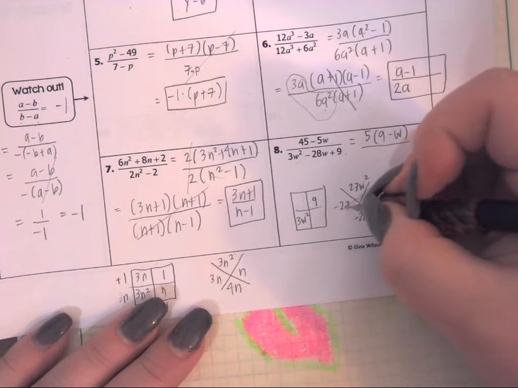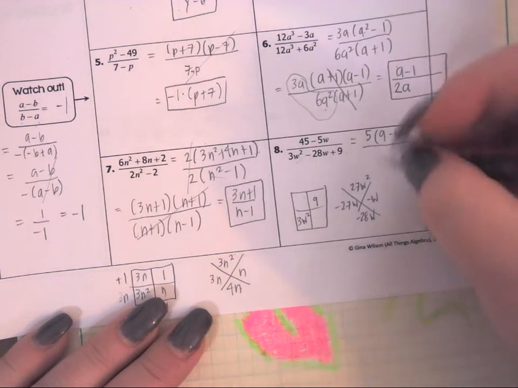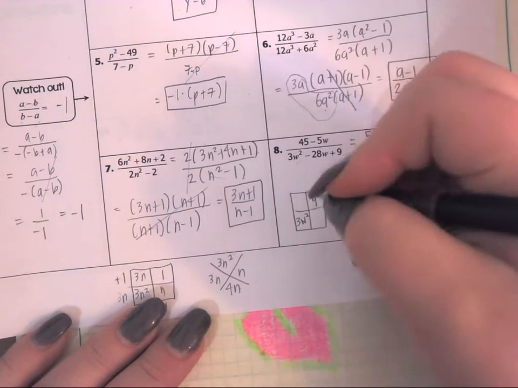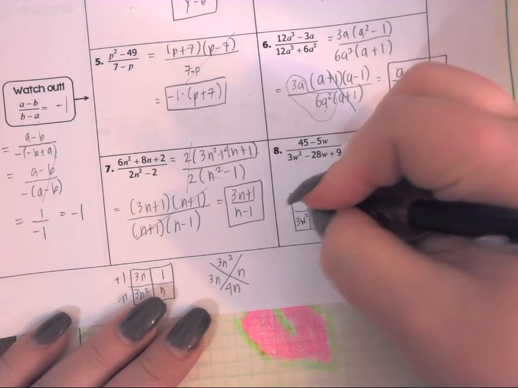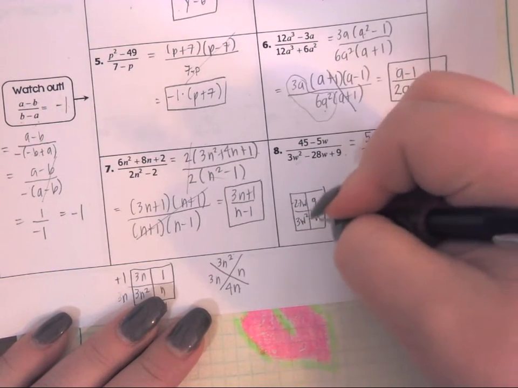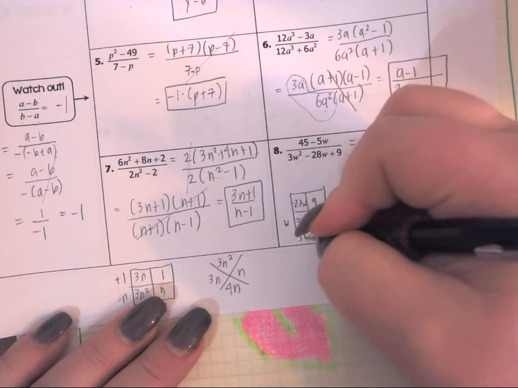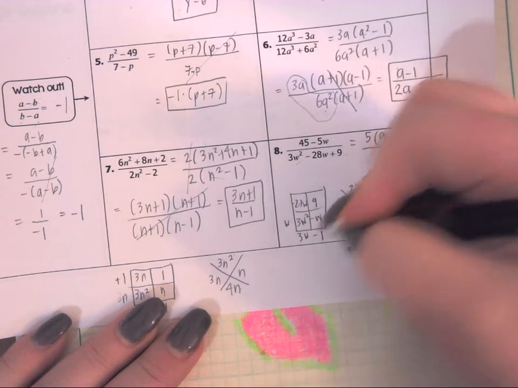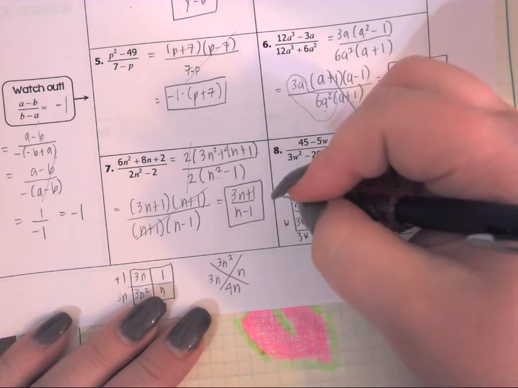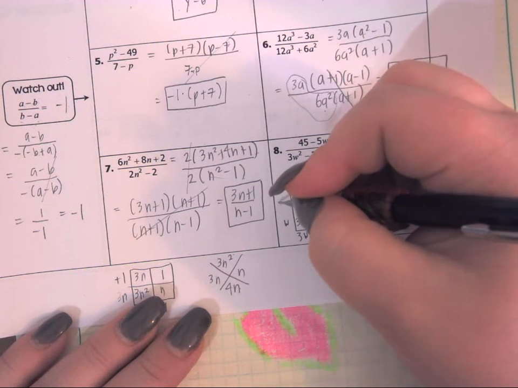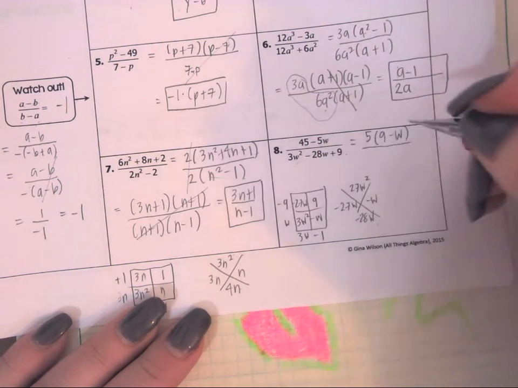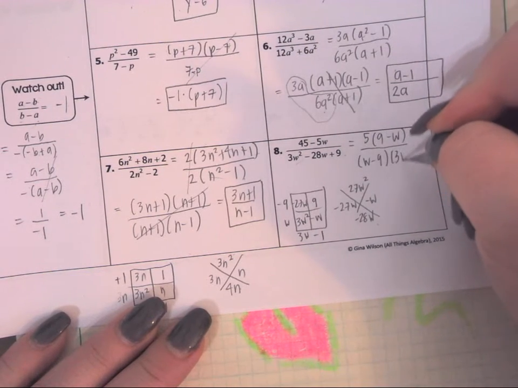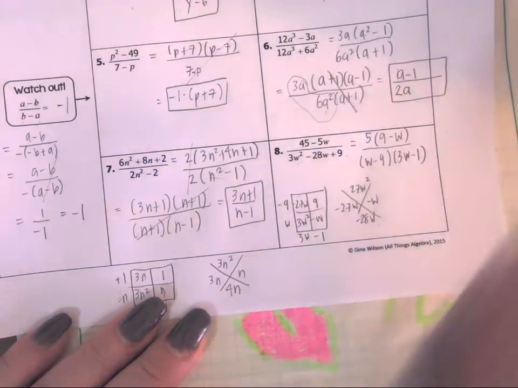So negative 27w and negative w multiply to positive 27w squared and add up to negative 28w. So you put those here. So that's w, 3w, and then minus 1, minus 9. So this factors to w minus 9 and 3w minus 1.